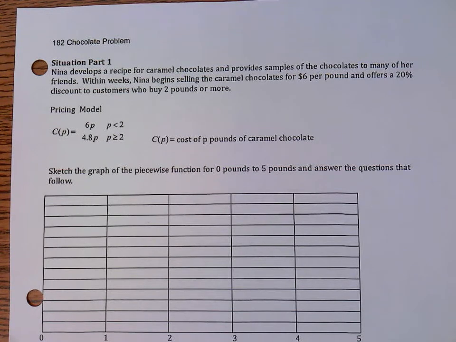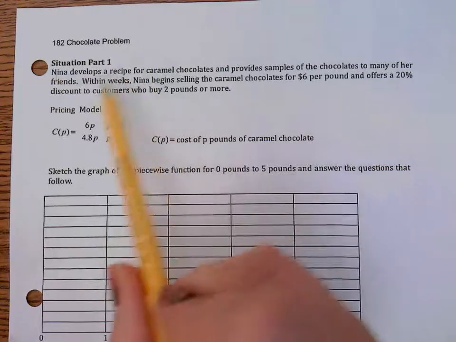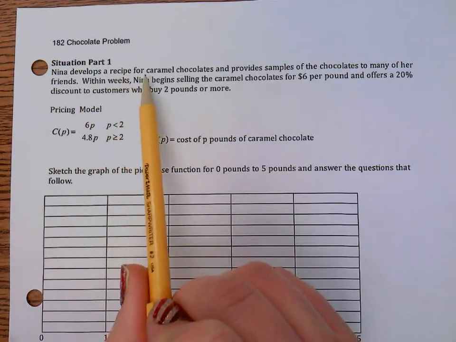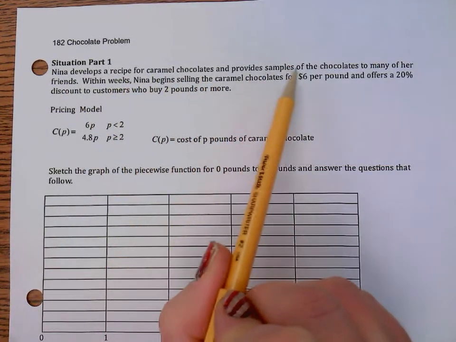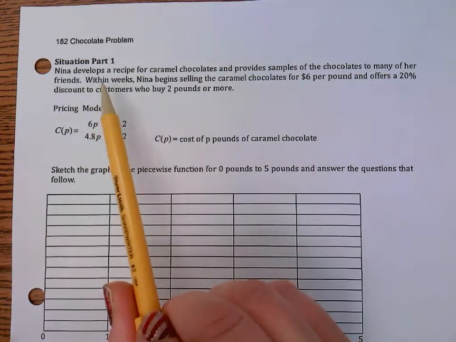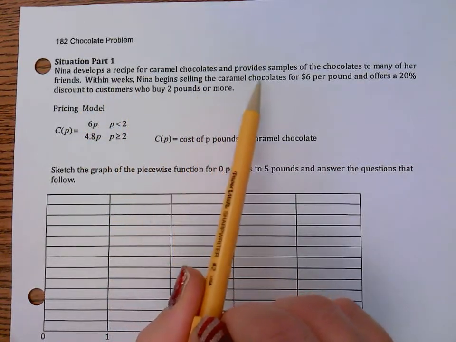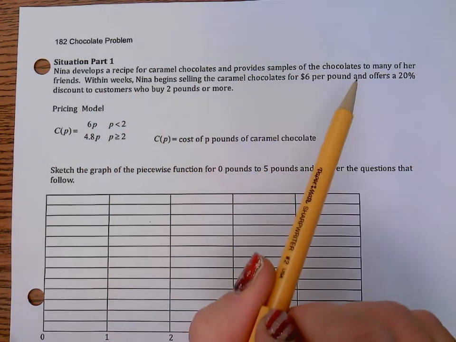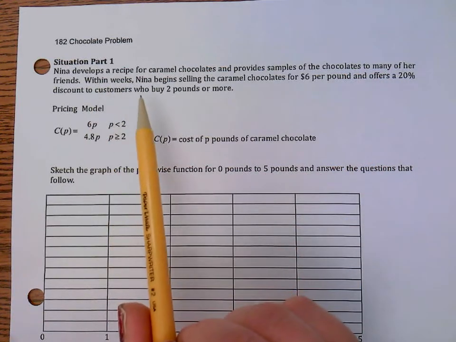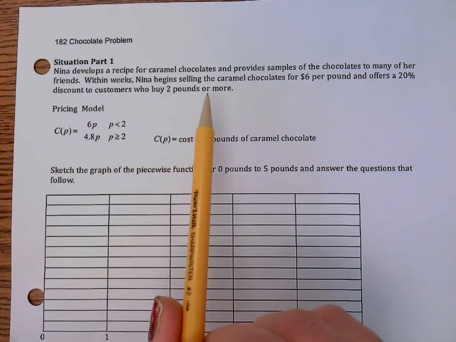All right, so here's a real life situation where it would be important to have a limit that exists. Nina develops a recipe for caramel chocolates and provides samples of the chocolates to many of her friends, and within weeks she begins selling the caramel chocolates for $6 per pound. She offers a 20% discount to customers who buy 2 pounds or more.